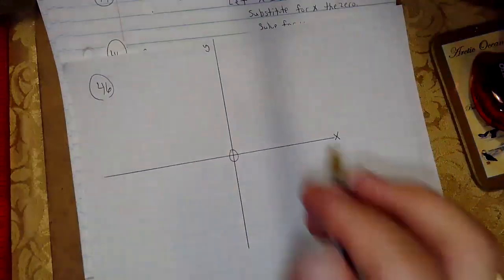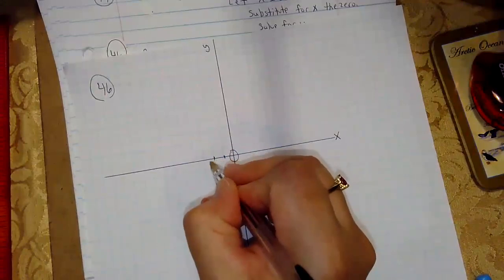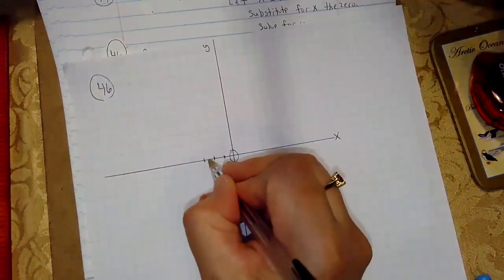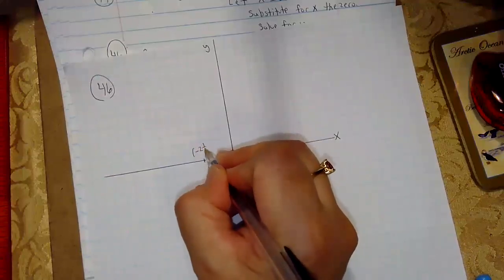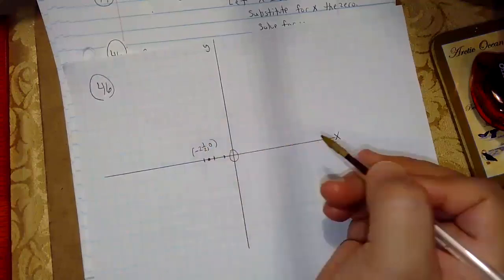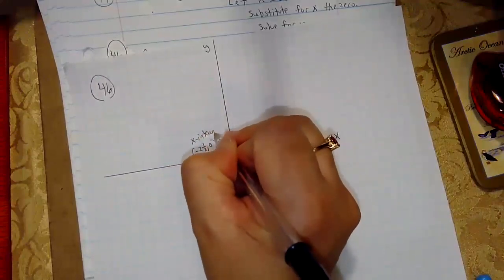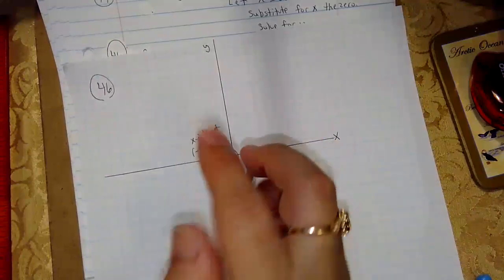So go left, -1, -2, and then this is -3. So I want 2.5. So -1, -2.5, and I'm gonna stay. So that's -2.5, 0. And that's going to be the x-intercept. See where the graph crosses the x-axis, okay?